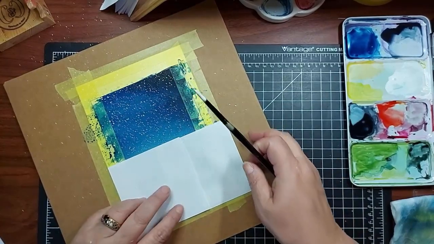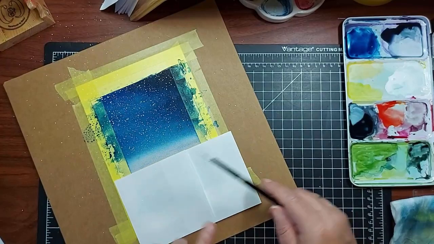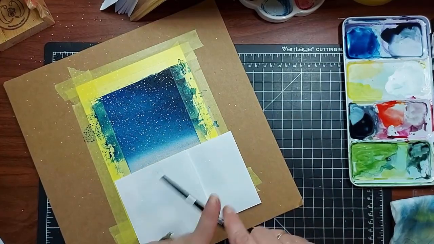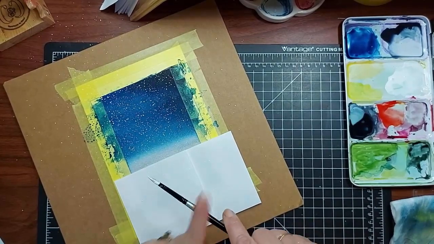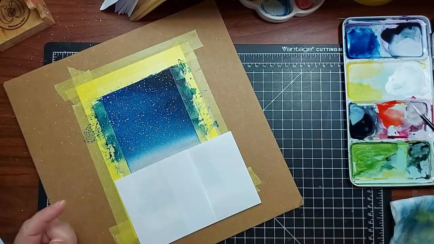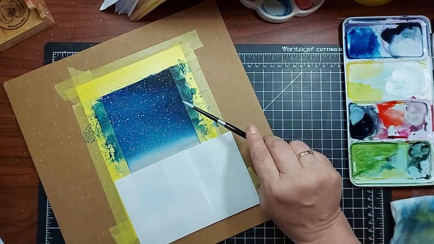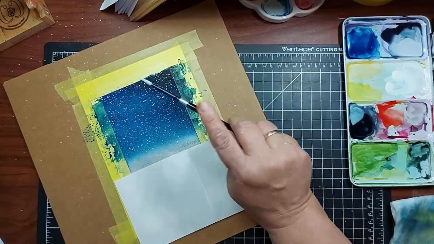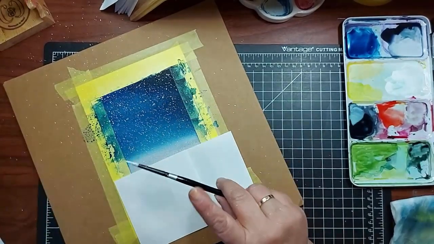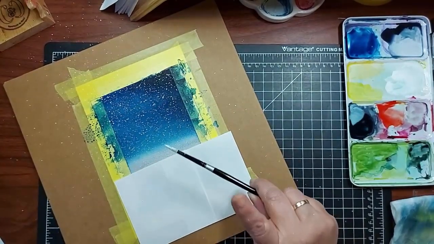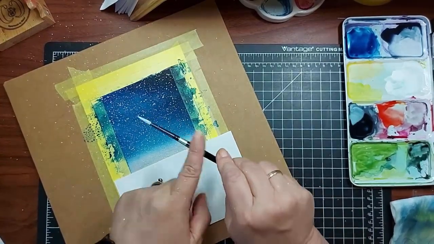And then I will slowly put this down and just do a little bit there. And then concentrate more up here. But I don't want that much down there, so I wanted to give the top a head start.